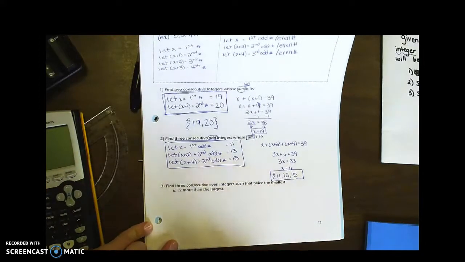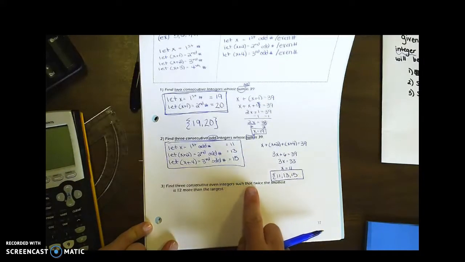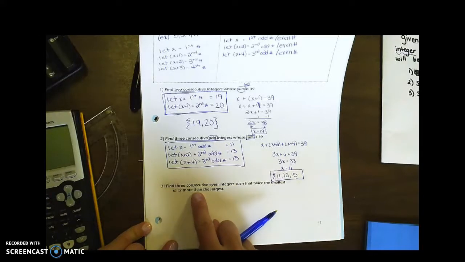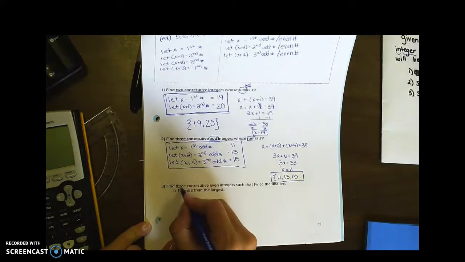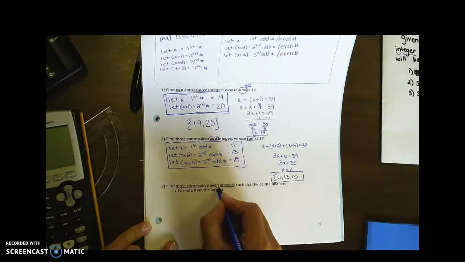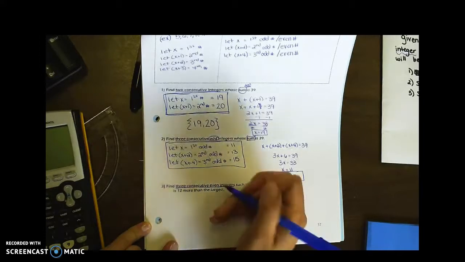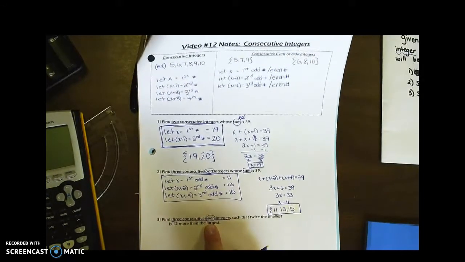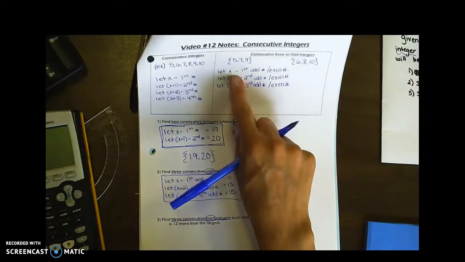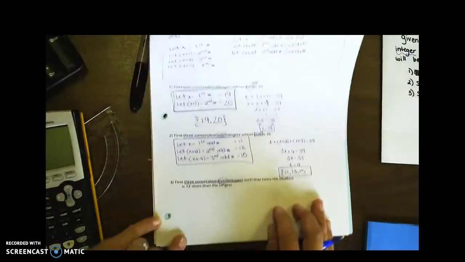Find 3 consecutive even integers such that twice the smallest is 12 more than the largest. Okay, so let's start at the beginning. Let statements. Find 3 consecutive even integers. That means I need 3 let statements, and they need to be even. So I'm going to use my let statements for even, which are these ones right here.